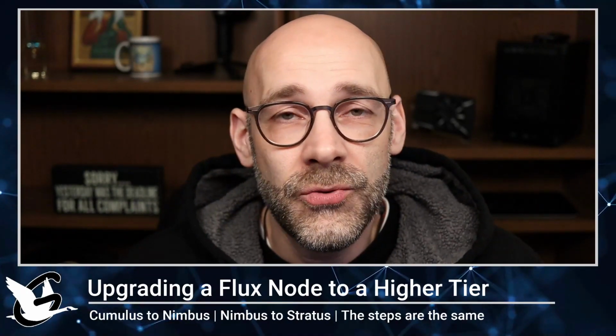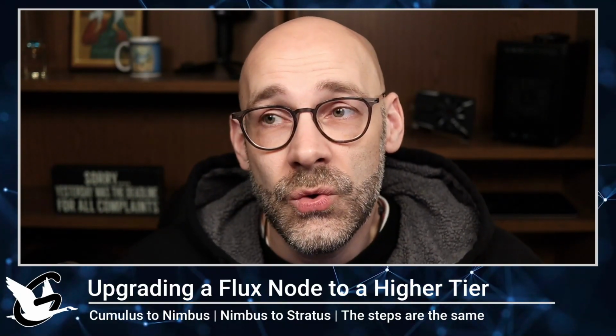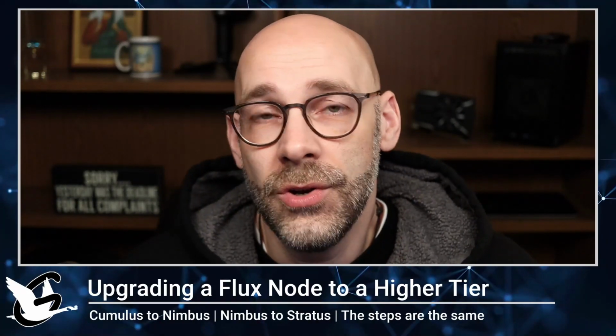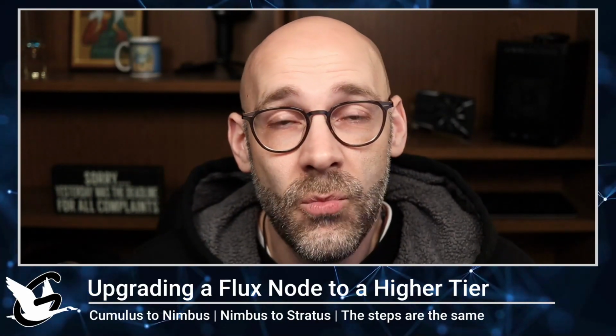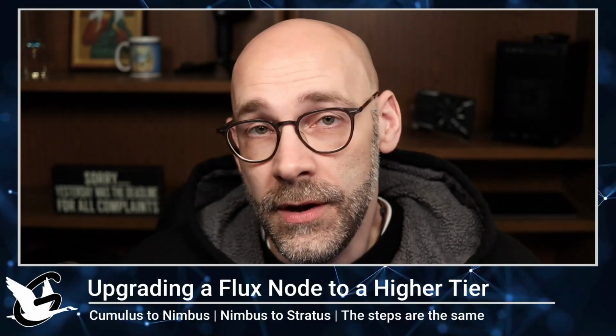So upgrading your Flux node is pretty simple. There's really only three major steps here. The first one is to properly stake the collateral for that particular node. And you would do that the exact same way as you did for the first node, right? You send yourself the exact amount of Flux that you want for whichever node tier you're in.